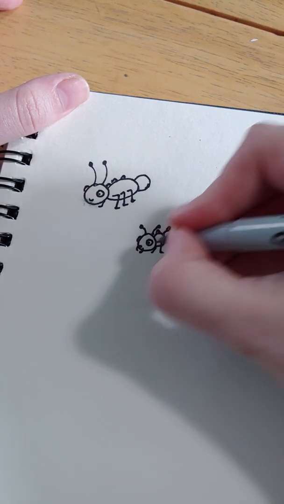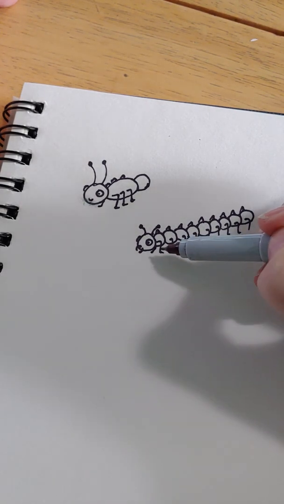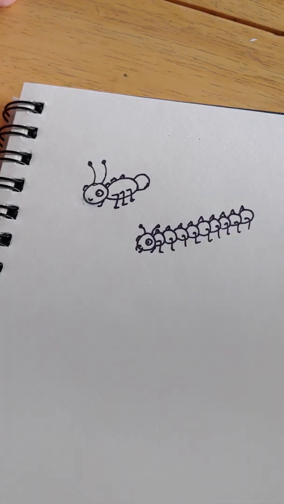And I'm going to do the little disappearing legs on the other side. And I'm going to show that one a little bit. If I wanted it to be a millipede, it would need 2 legs on each side of each body segment.